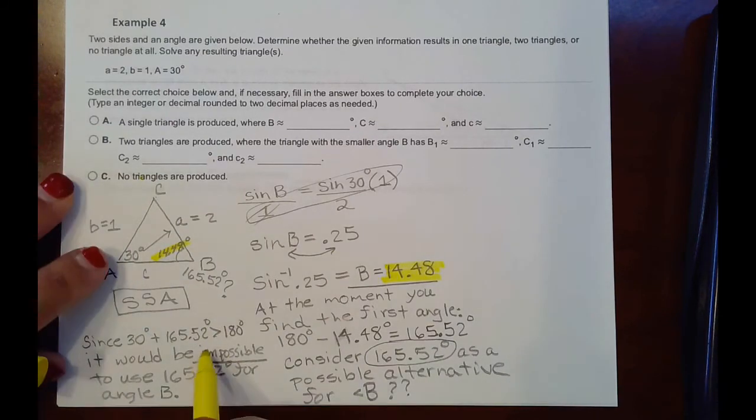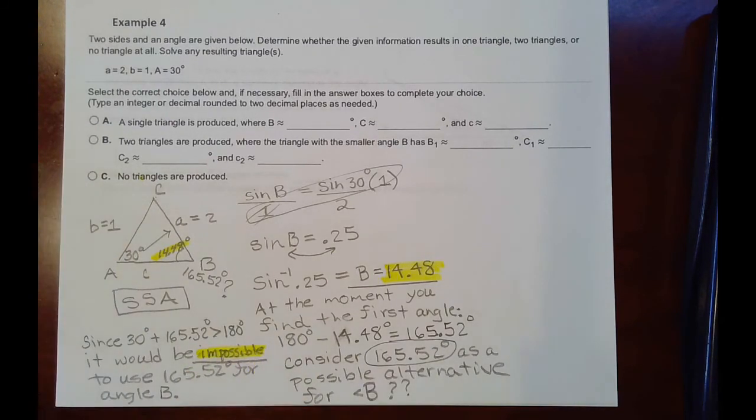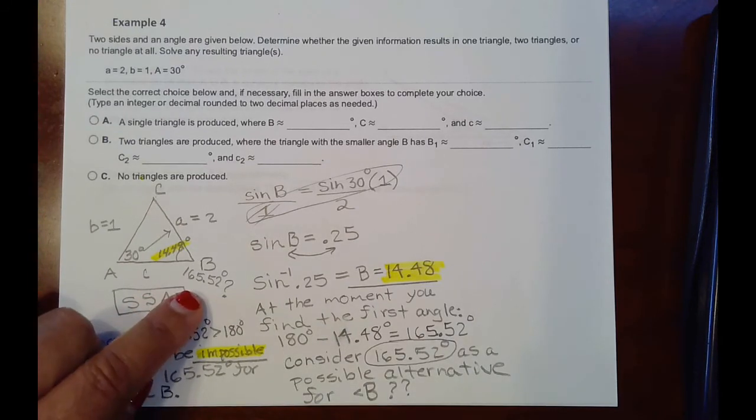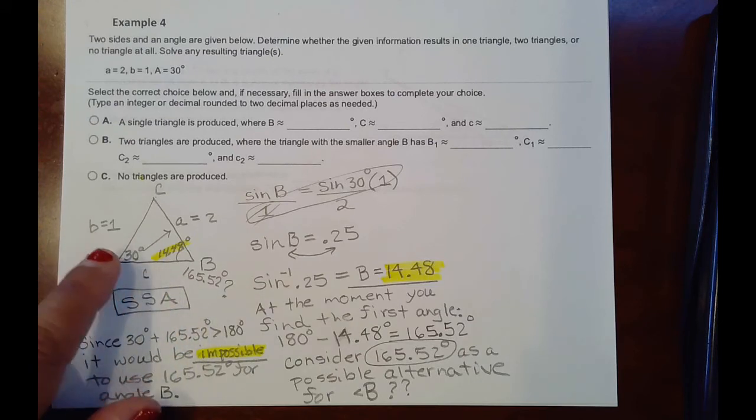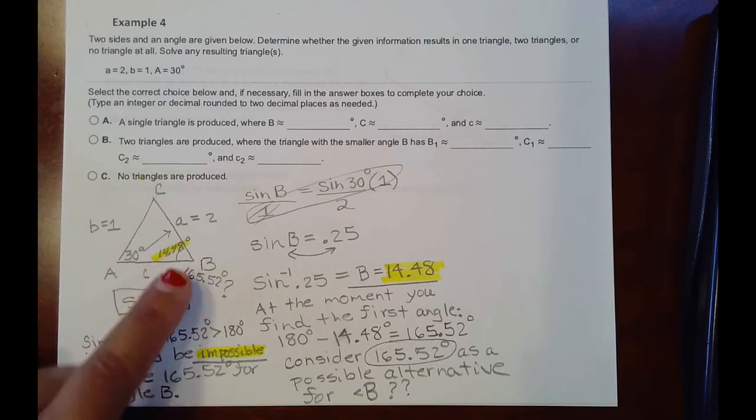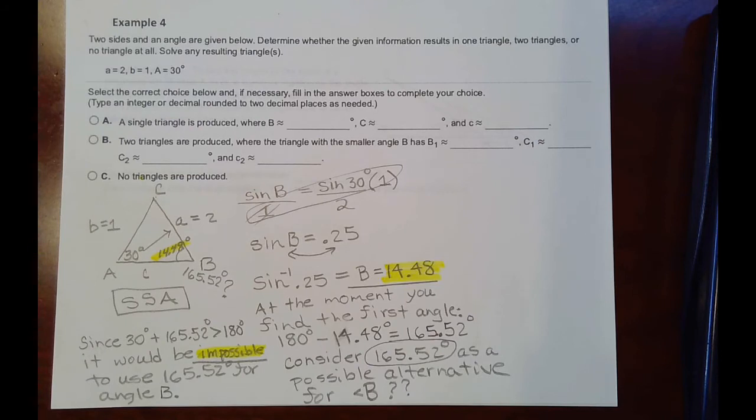Okay, so once you realize that you can't use that alternative angle, and in this side-side-angle case you're always going to be finding an angle first, considering this alternative angle, can't use it, so therefore you just stick to the original angle that you found of 14.48. So that being said, we can continue finding any values that are still missing at this point.